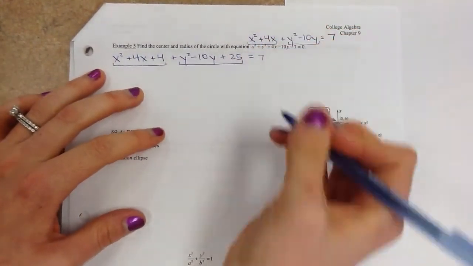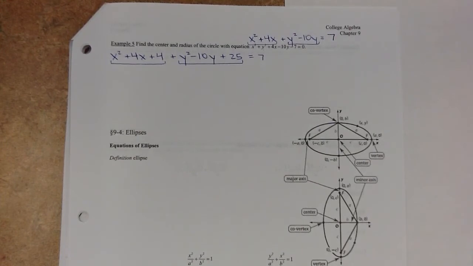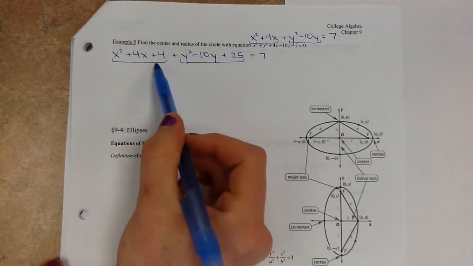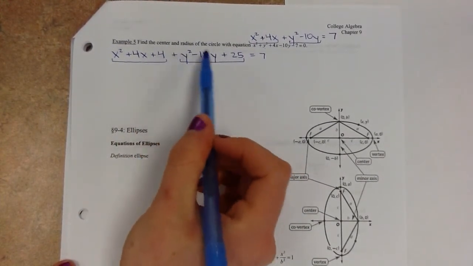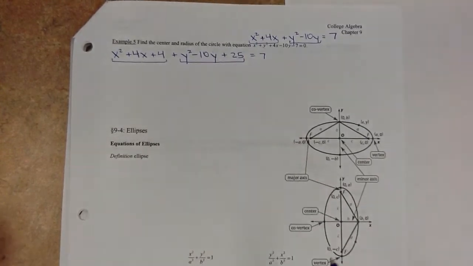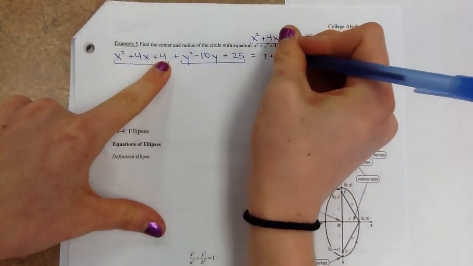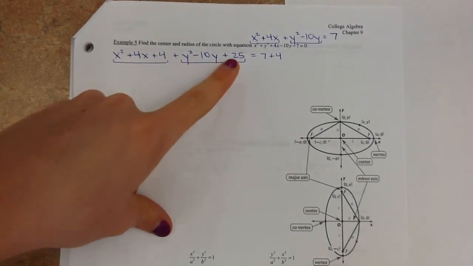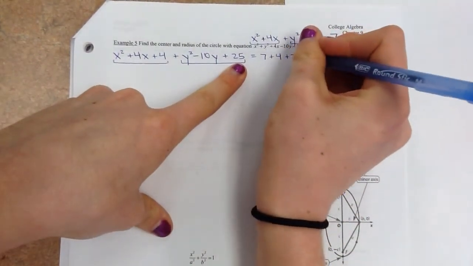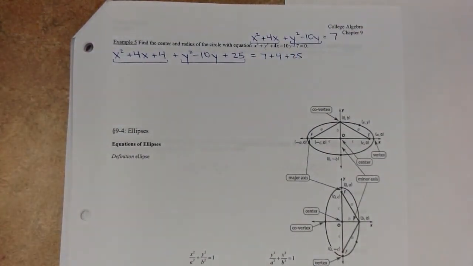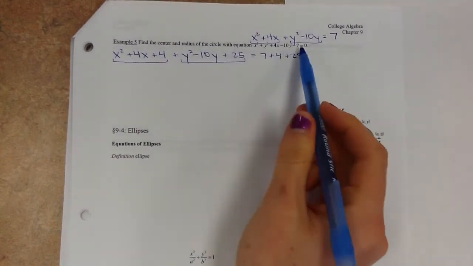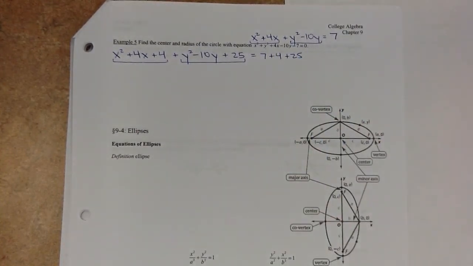Now, remember this 7 floating on the other side. I did totally illegal things over here. I just added a 4 where there didn't used to be one, and same thing with the 25. In order to keep the balance, if I'm going to add 4 over here, I've got to add 4 over here. And if I'm going to add 25 right here, I've got to add 25 right here. So what I'm doing is taking this very weird form and transforming it into the form that we learned on the previous page.